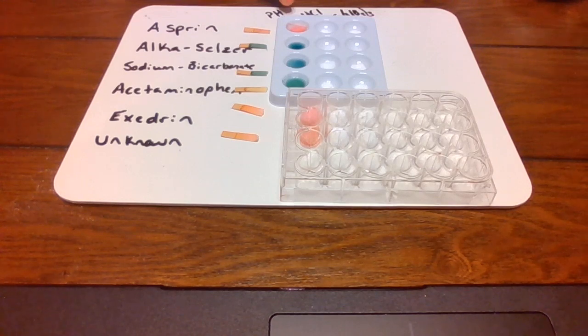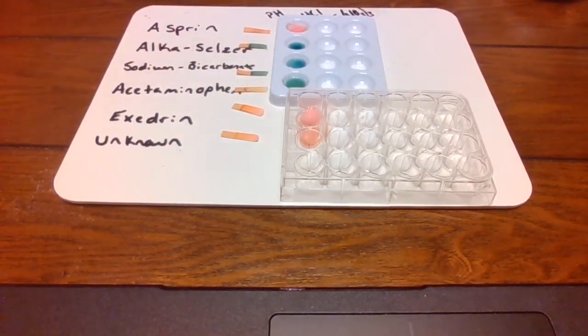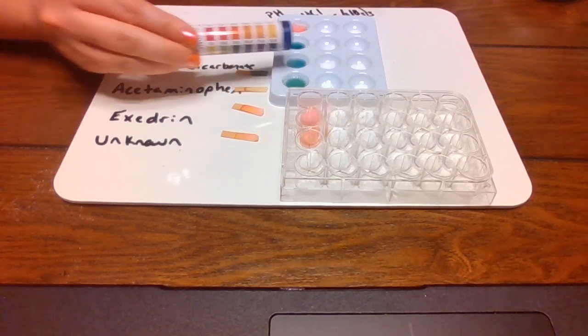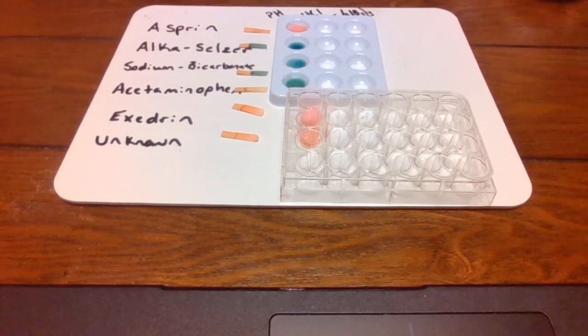Now, if you notice, I've already started it. I've started it just for time's sake. So what I have put inside the first one already is universal indicator. Universal indicator tells me pH. So basically, based on the color change it turned and on these little strips I put in, you would look at this. So this is a pH indicator that I would match the strips to know what pH it is, if it's acidic or basic.